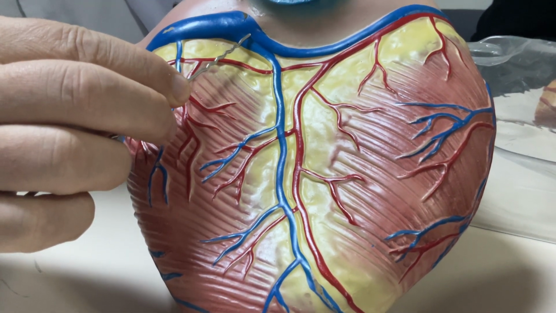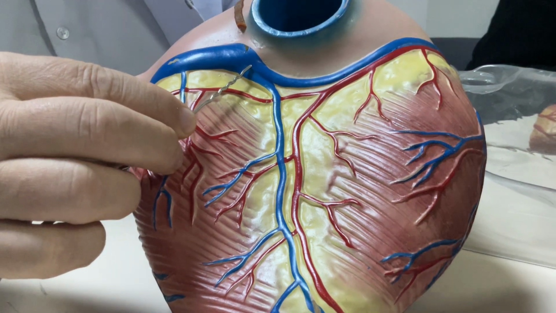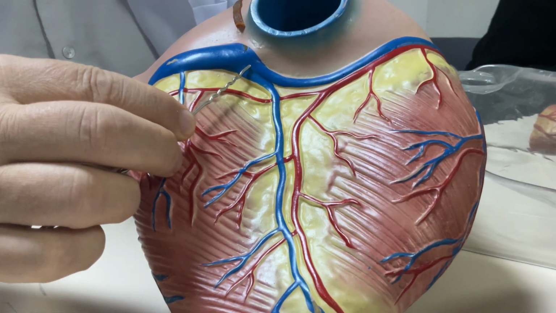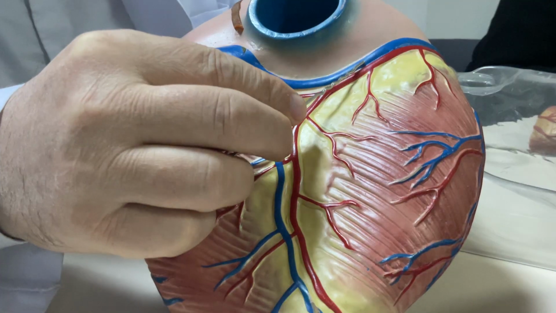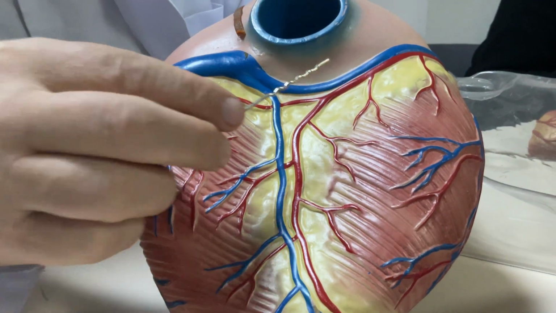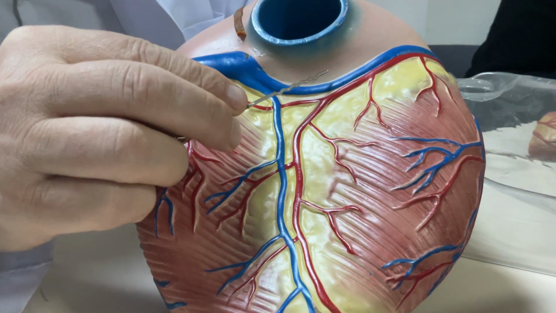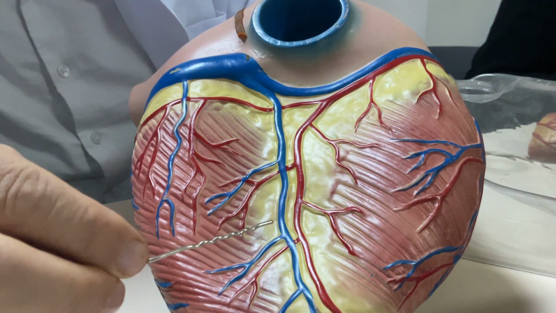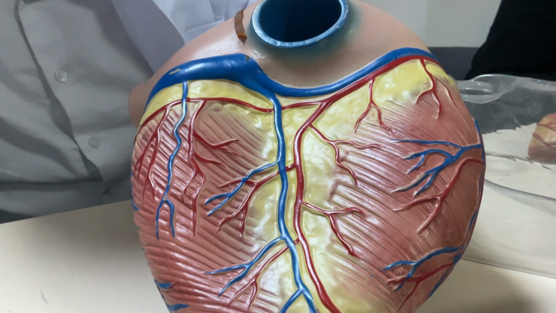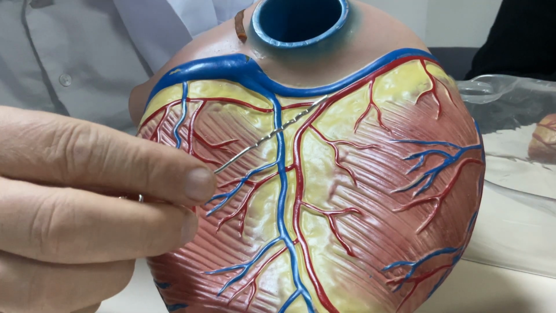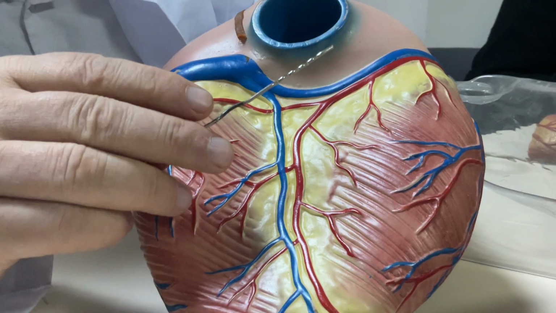Middle cardiac vein and small cardiac vein, both of them drain into the left extremity. Is that true? This isn't small. Very good. It is small. This is small, yes. So this is the small cardiac vein. This is the middle cardiac vein. Again, I am asking the question and also testing your attention.